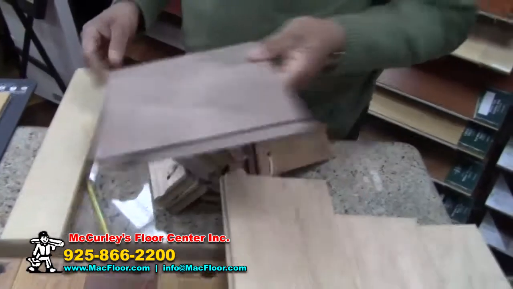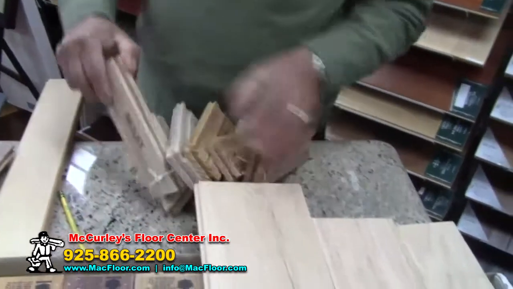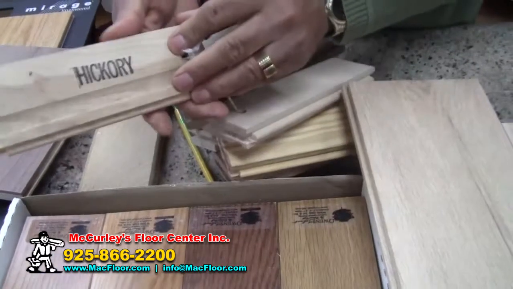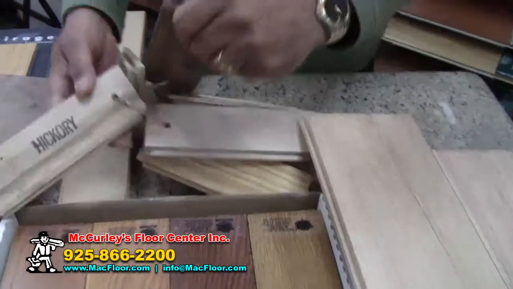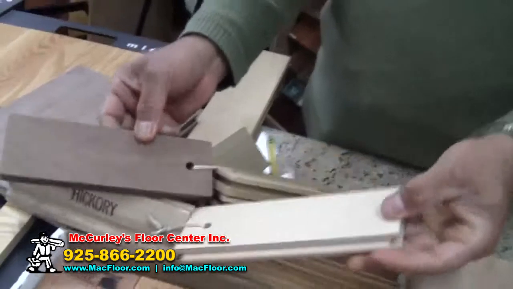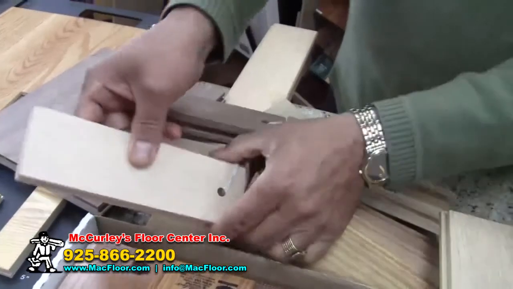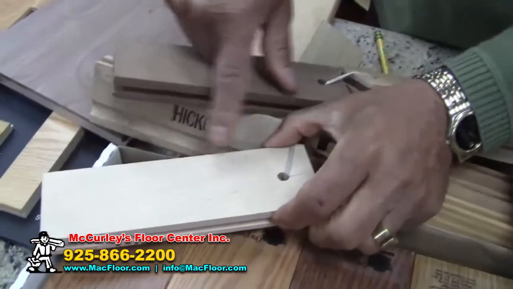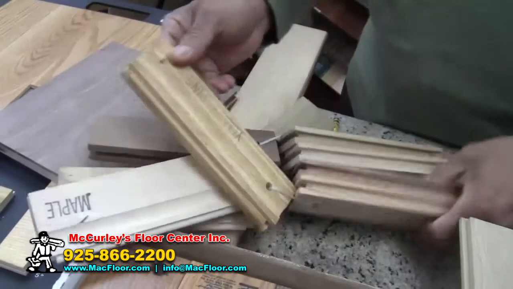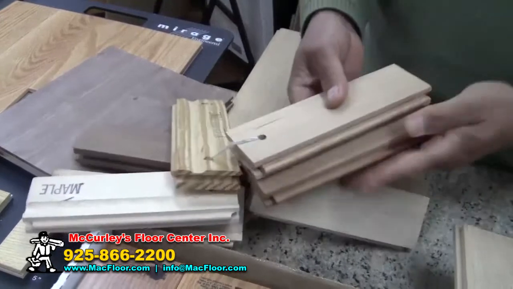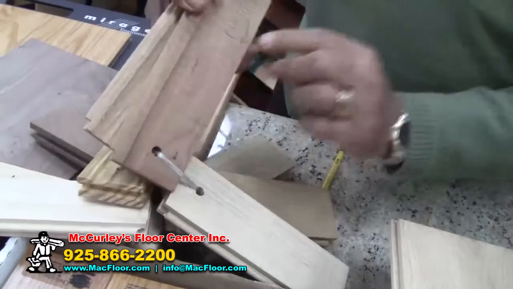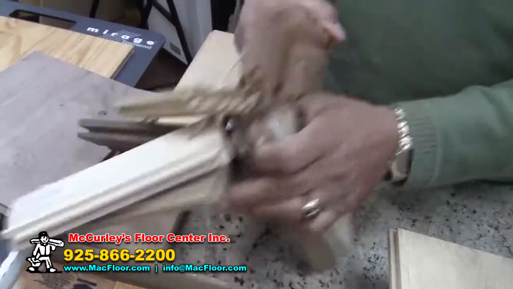This one is unfinished hickory, and then you see another unfinished walnut. Then you see maple, which has a clearer look, or red oak and finished, and cherry and finished.